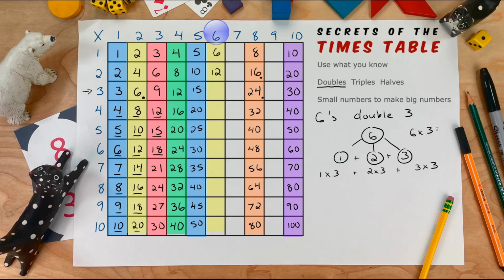And we have all of these on our chart right now. We know 1 times 3 is 3, 2 times 3 is 6, and 3 times 3 equals 9. 3 plus 6 equals 9, and 9 more gives us 18. So 6 times 3 equals 18.